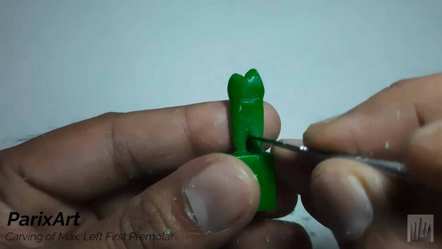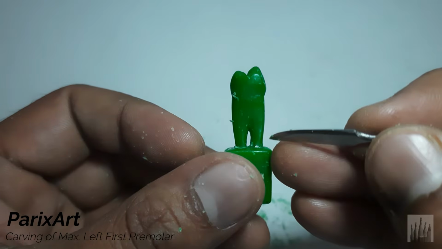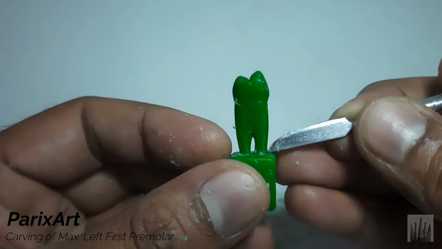Just little refining required. Need lingual inclination of the buccal root.